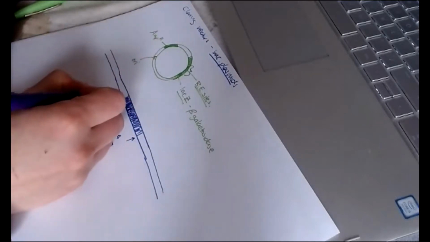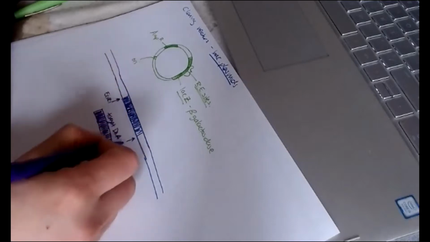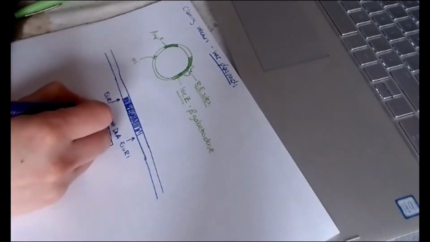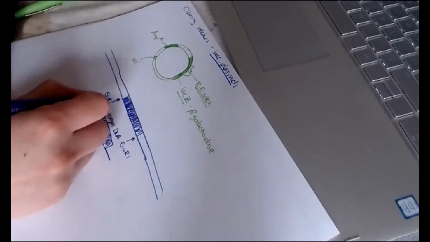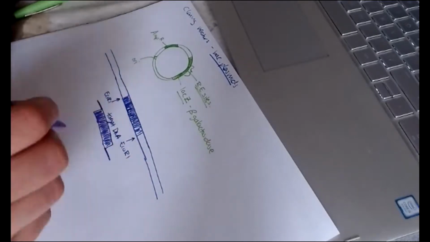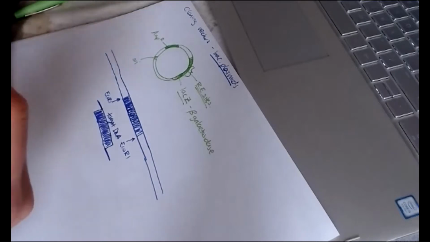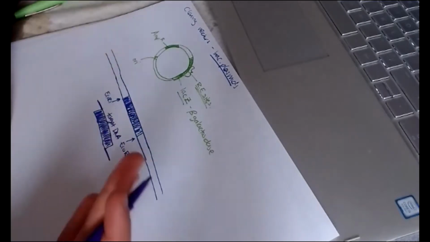Let's pretend we cut with a very common enzyme, right? Restriction enzyme, EcoR1. So we saw that EcoR1 has sticky ends. I don't actually remember what those sticky ends are, like the actual sequence. So if I don't remember them, I don't expect you guys to remember the sequence of the restriction enzymes.